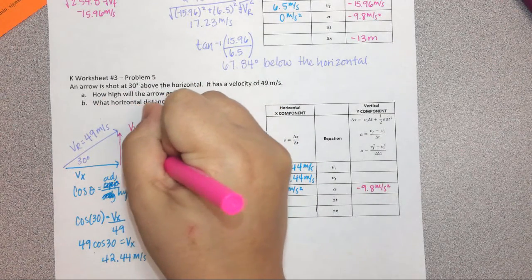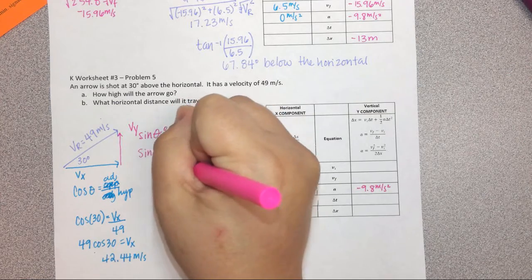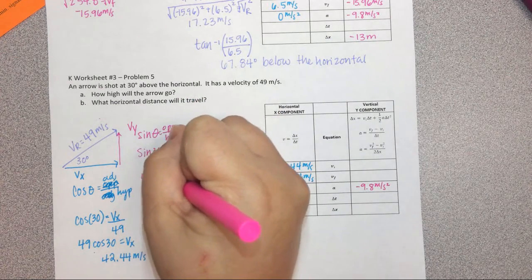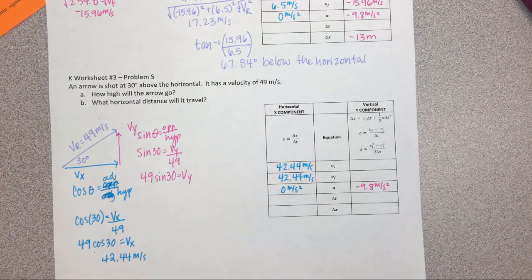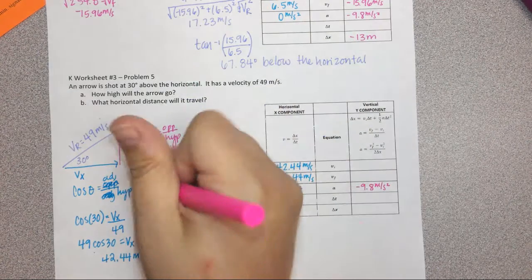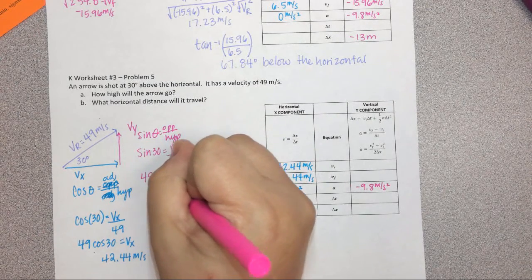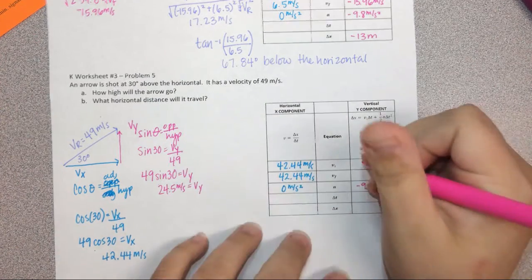So in our case, sine 30 is equal to Vy over 49, or 49 sine 30 is equal to Vy. So Vy is going to be 24.5 meters per second as its initial vertical velocity.